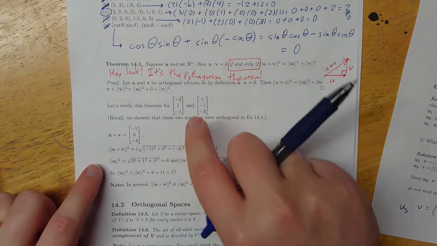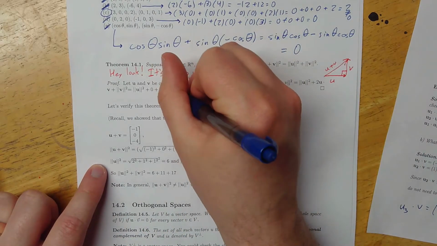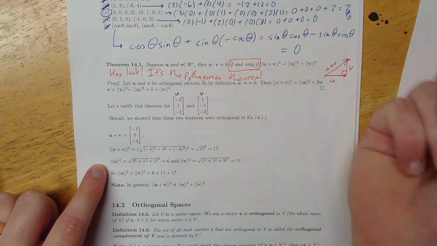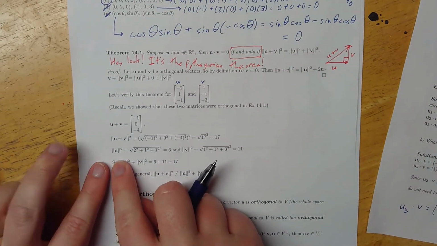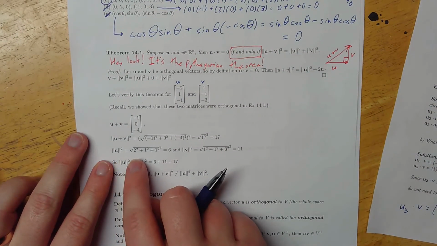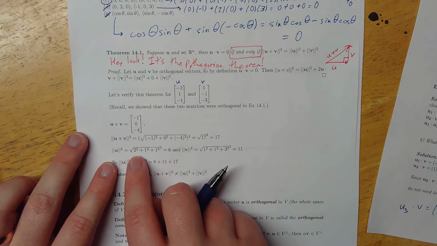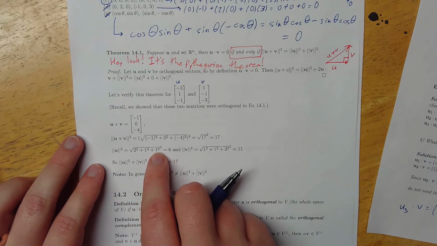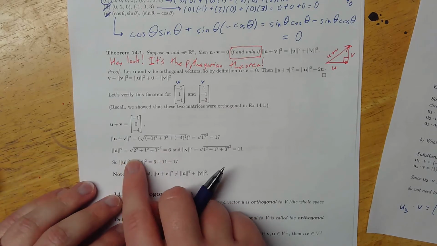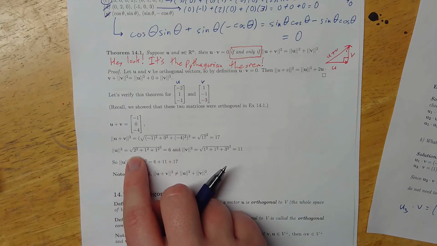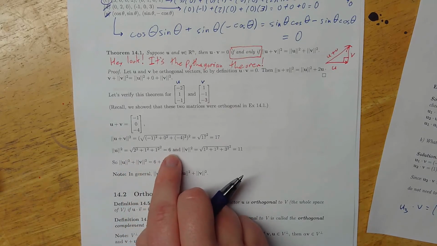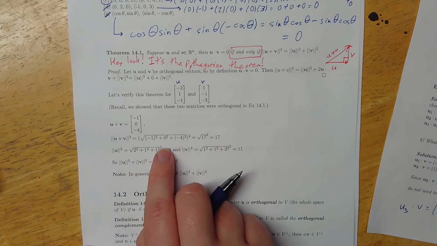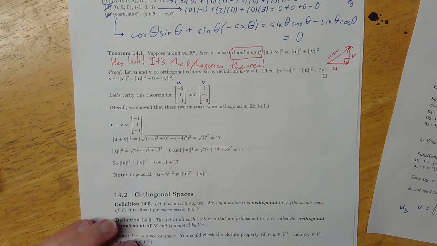Now we know that if this is u and this is v, the length of u squared will be negative 2 squared, or just 2 squared, plus 1 squared, plus negative 1 squared, which is the same as 1 squared. So 4 plus 1 plus 1 is 6. We're taking the square root of that, but we're squaring it, so that goes away.